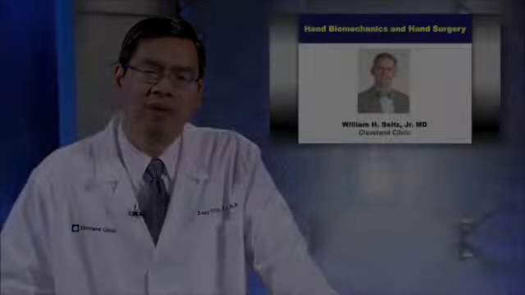Conversely, engineers, if they're working in their laboratory, will benefit from this discussion because we'll have the ability to interact in a way that they can understand the clinical side of things and apply it to the research side of things. From Dr. Seitz's view, hand biomechanics is needed to advance hand surgery.